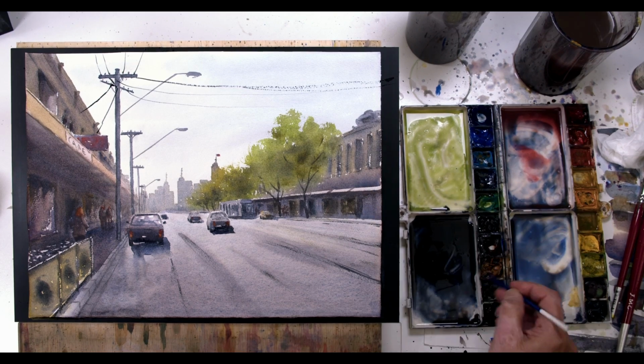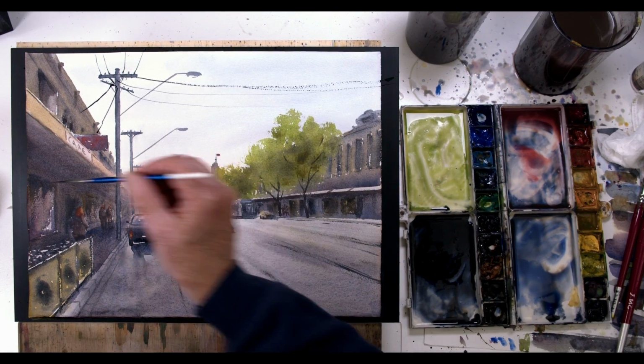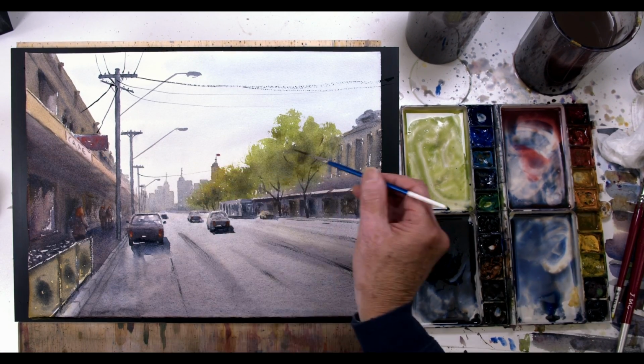I'm just using my cheap rigger brush for these power wires. Try not to overdo them.